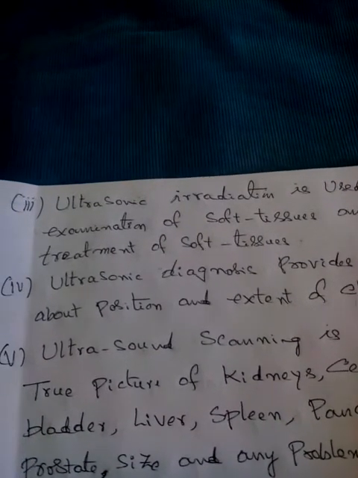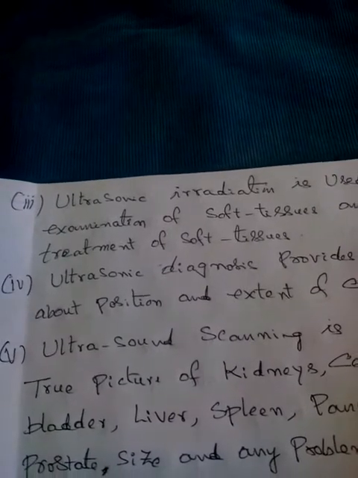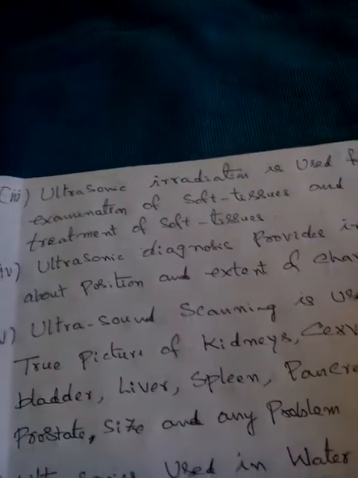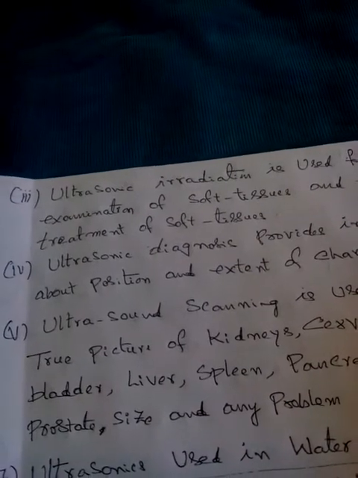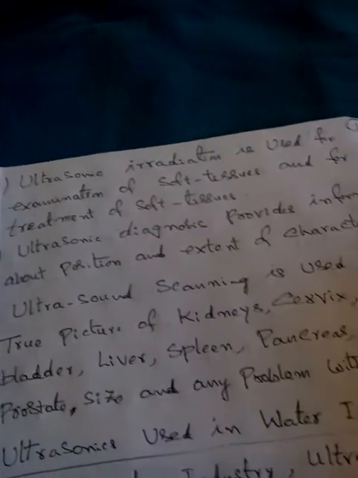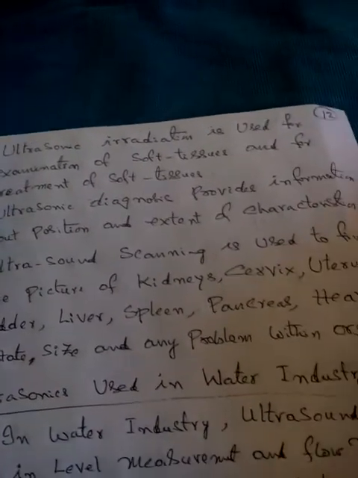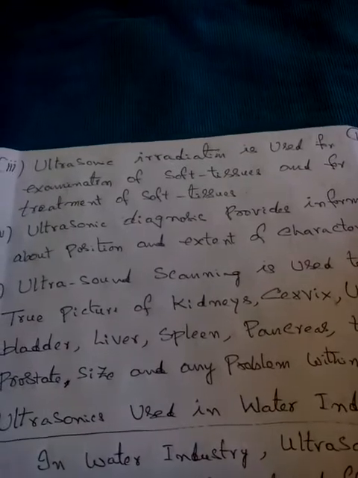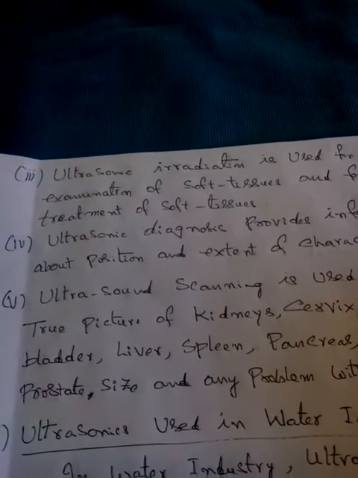Number 4, ultrasonic diagnosis provides information about the position and extent of characteristics. So ultrasonic diagnosis is very important now in the medical field. So we can use it for a number of applications.